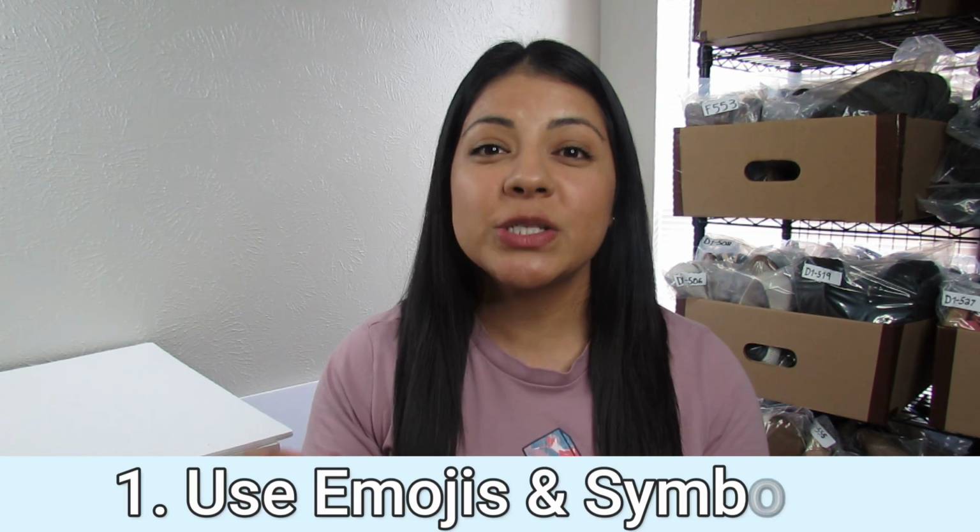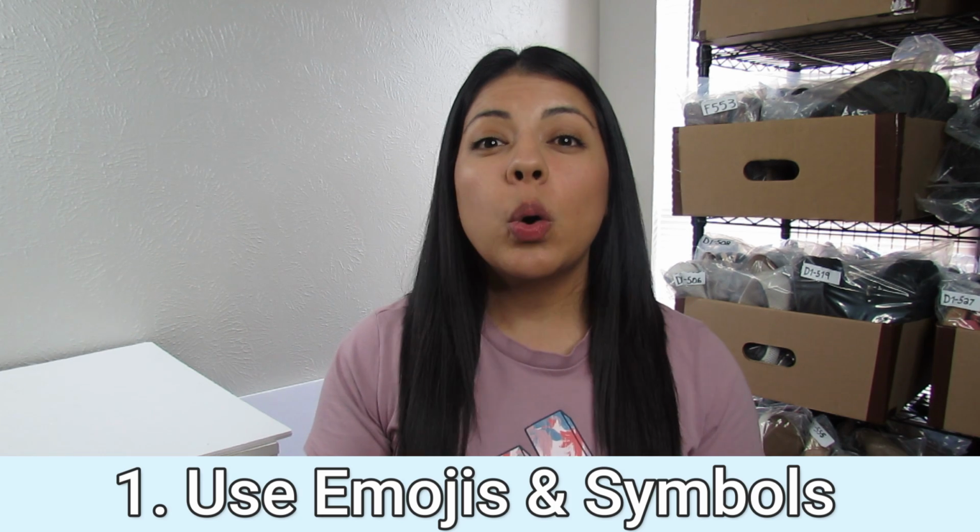The first tip I have for you for a well-formatted description template is to use some emojis or keyboard symbols. Emphasis on some, because if you use too many of these, it can start to look a bit cluttered and even a bit tacky.